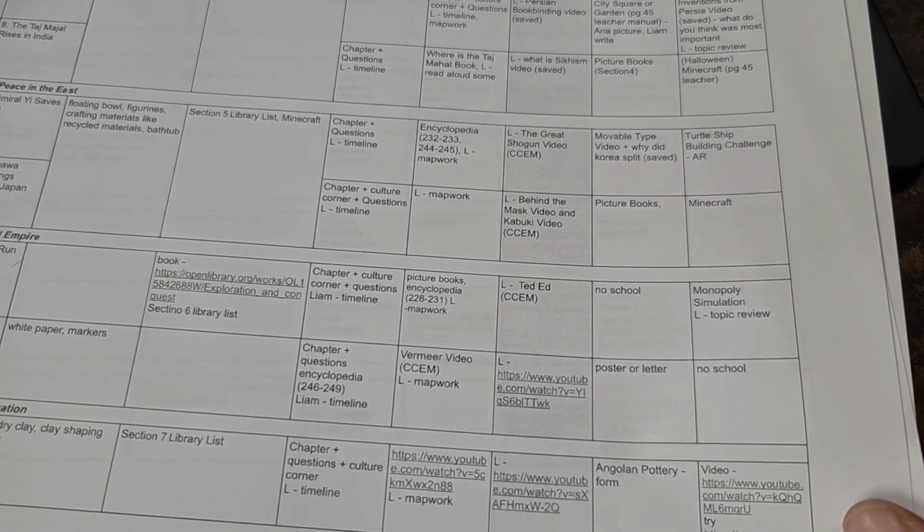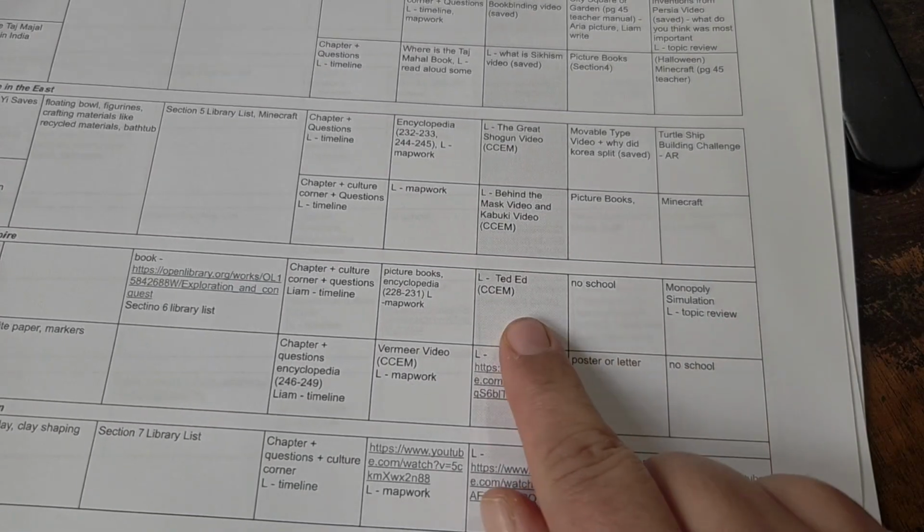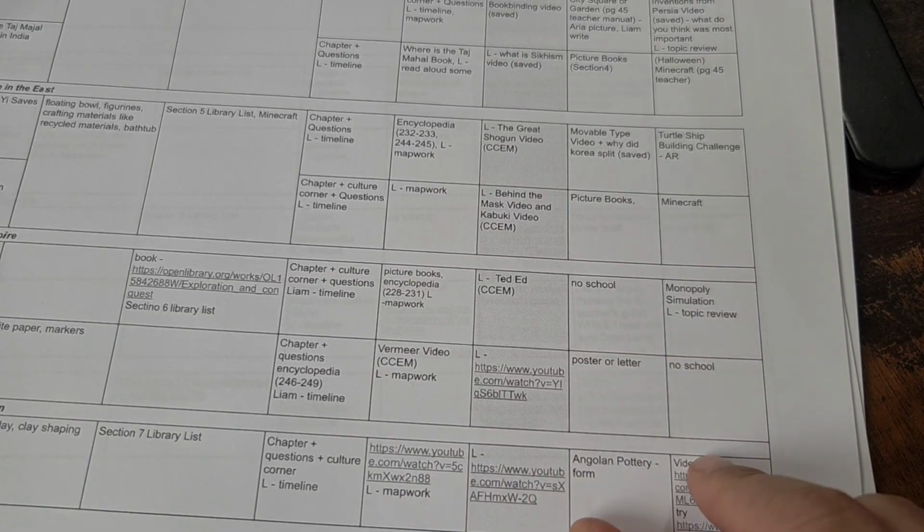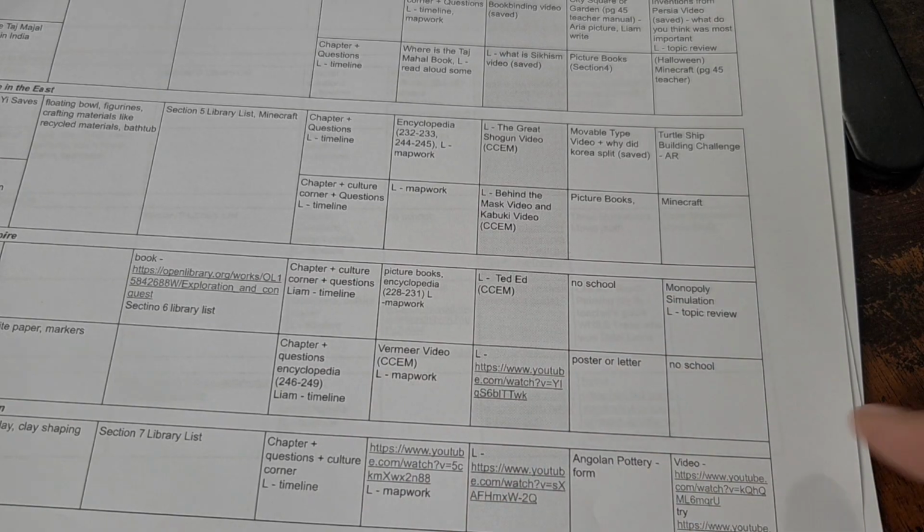So you can kind of see there's a TED Ed. There's no school, so I wrote down if there's no school ahead of time, so I know to plan ahead of time for that and not just plan 5 days of work and then find I have to squish it into a couple days.